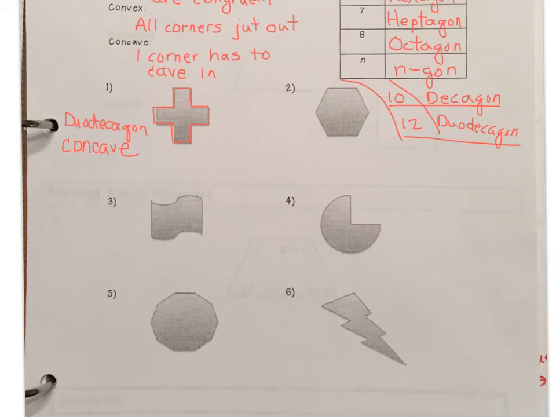Alright, let's look at number 2. Let's just count the sides. So we have 1, 2, 3, 4, 5, 6. So we'll call that a hexagon because it has 6 sides. And none of the sides cave in. They're all pointing out at the corners, versus caving in. See how that caves in? These are all pointing out. So that makes it convex.